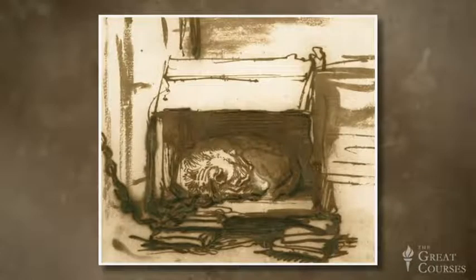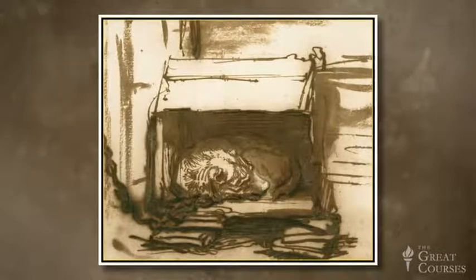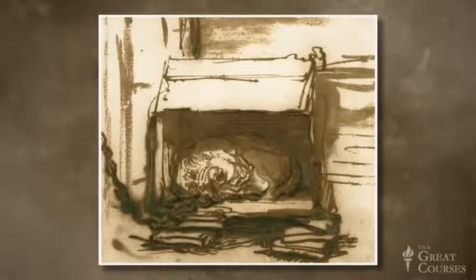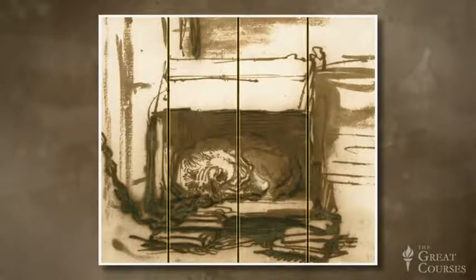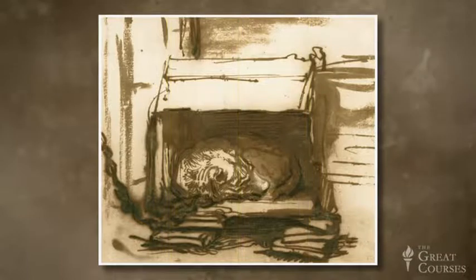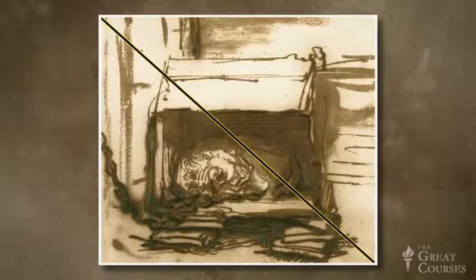Let's note Rembrandt's choice of rectangle and its divisions. The rectangle itself is more horizontal than vertical, expressive of sleeping. And let's look at the divisions. We get a stress along the horizontal half and quarters. We also get a stress along the vertical quarters. In addition, a number of things, including the dog's head, line up along one of the rectangle's diagonals.